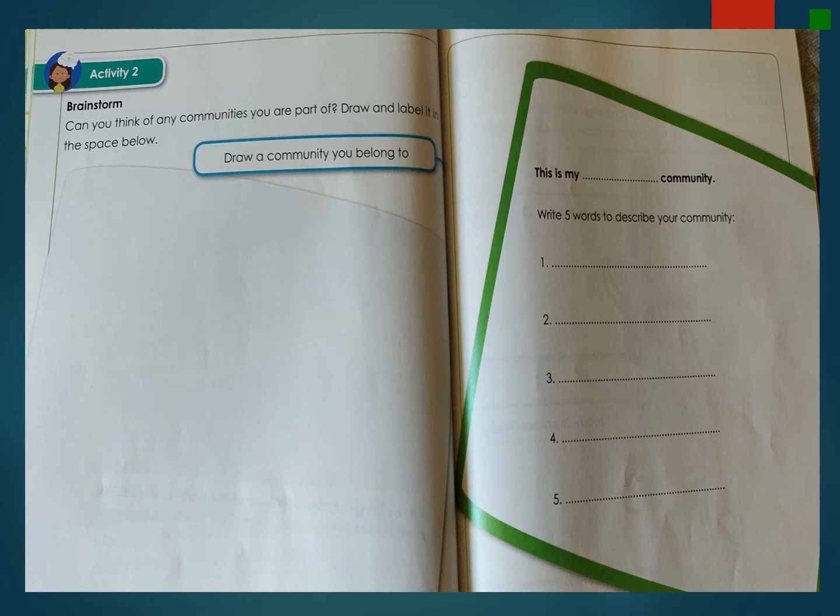So we already learned that we are almost in 7 communities right now. That is family, school, social, neighborhood, city, country. So these are all our communities, right? So now you can draw a community that you would like to share with your friends, or draw in the book. Okay, so draw a community that you belong to. You will draw it here on this page, and then on the next page you will complete this exercise, which says this is my community. So you have drawn a picture here. For example, if you draw a family, then you will write here, this is my family community, or you can say home community.